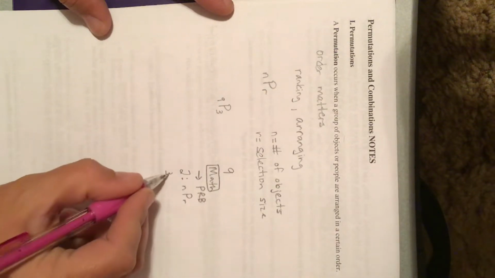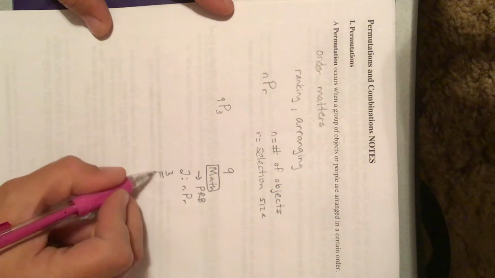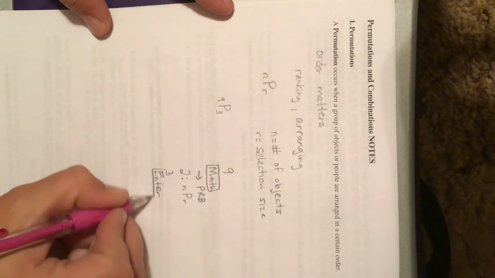Then you type in the 3 and hit enter. That tells you how many ways you can arrange 3 of the 9 objects in a specific order.